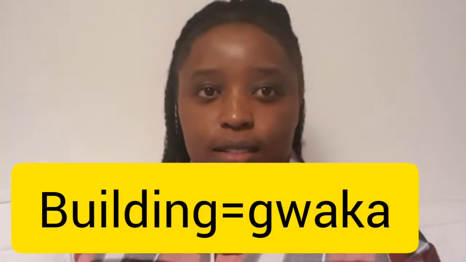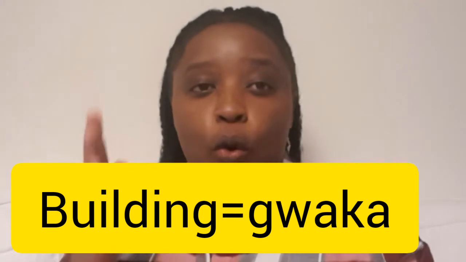The first word we are going to learn is building. How do we call building in Gīkūyū? It's called waka. Waka is to build. Now, this can also be to construct, because building and constructing or construction mean like the same. So you can either use construction or building, and that's what we call waka.